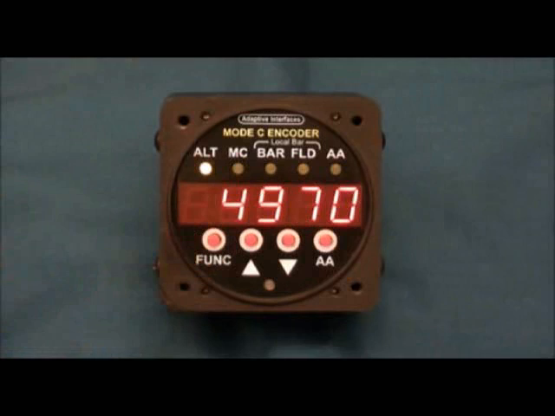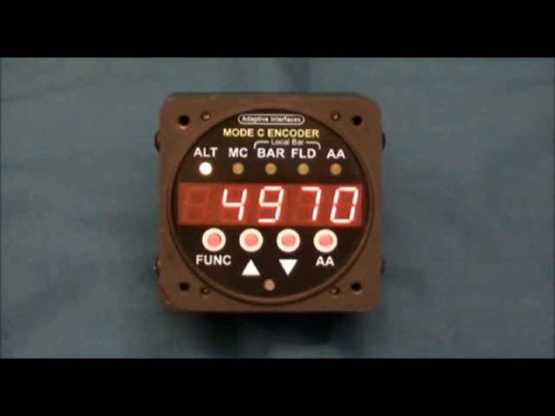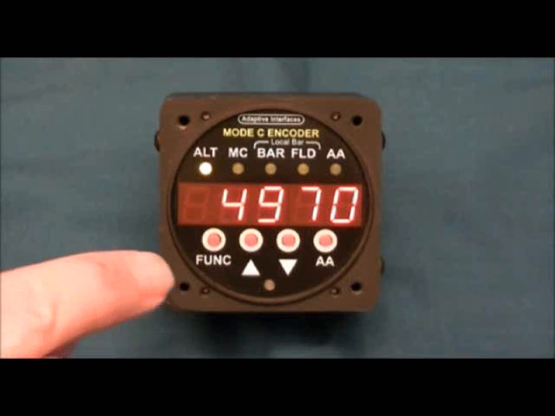What happened here is we actually jumped back to the altitude function, and the instrument is designed to do that. It will only stay in the other functions or the options settings for about a minute, and it will bring you back to the main altitude setting. That's so that you don't accidentally leave it in a different mode and have confusing numbers when you're trying to read your altitude.